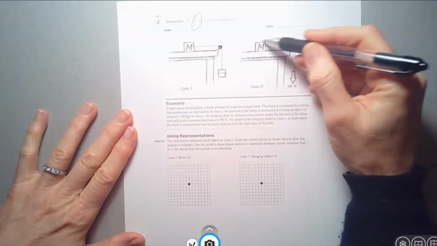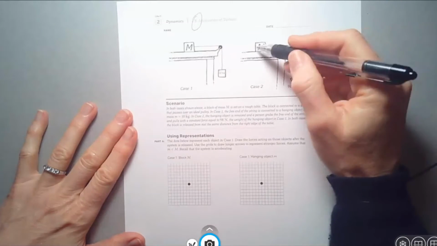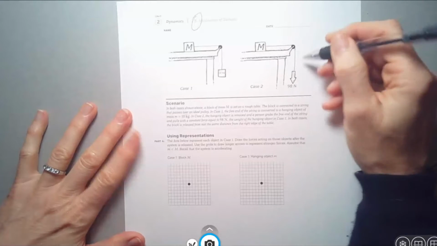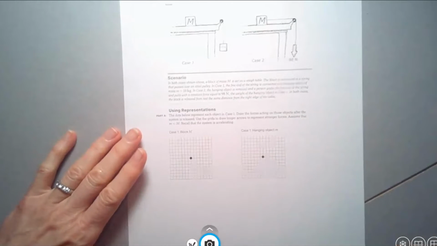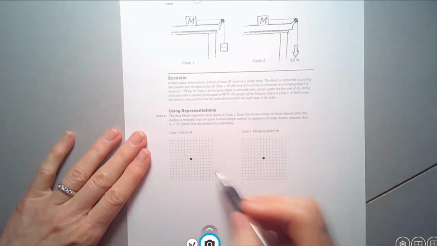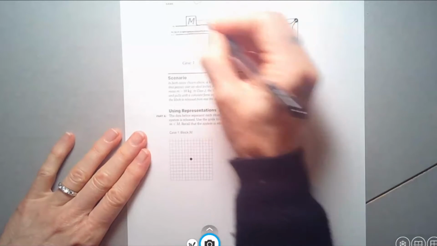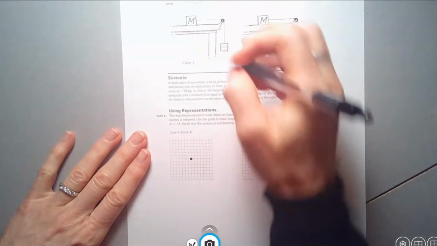This one is a mass on the table, same mass, same position and everything, same kind of pulley, but now someone's pulling with 98 newtons. So we're going to examine this situation. First we're going to draw free body diagrams for mass big M and mass little m here.